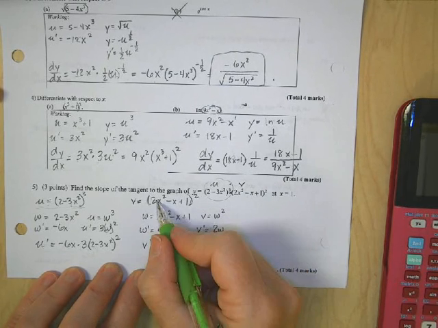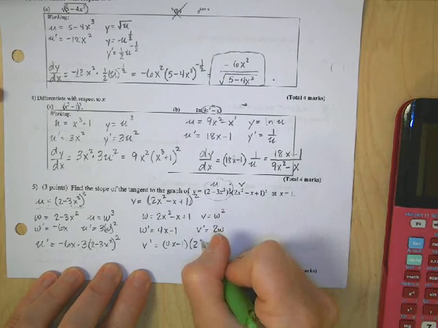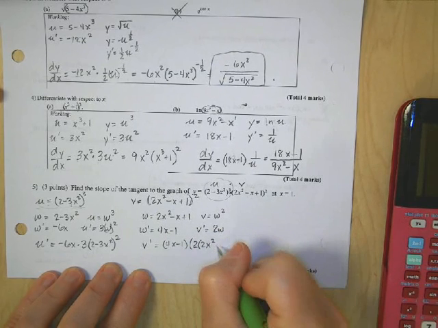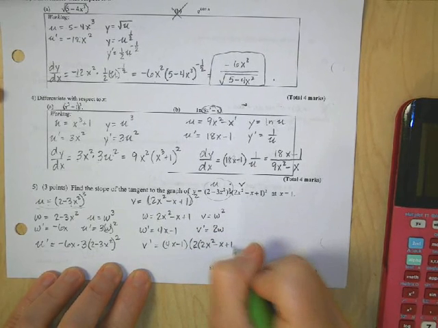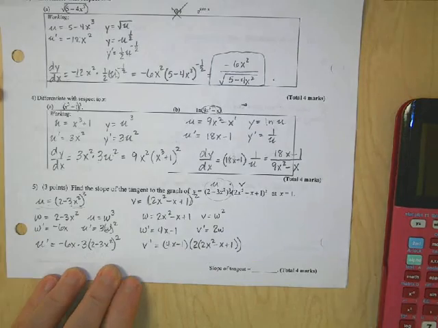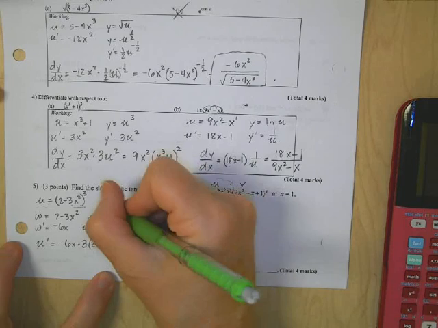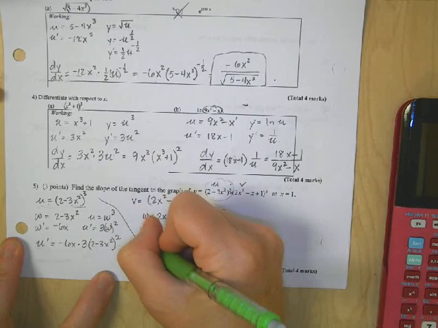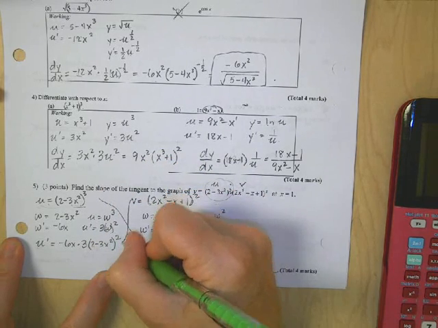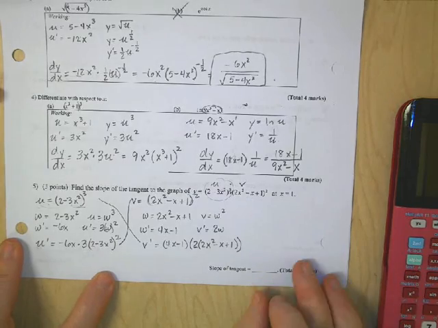Well, w is all of this, so let's go ahead and put that back in. 2x squared minus x plus 1. Holy cow. All right, now, because it's the product rule, I'm going to have to crisscross applesauce, this one times that one, and that one times this one. It's going to be a humongous mess.